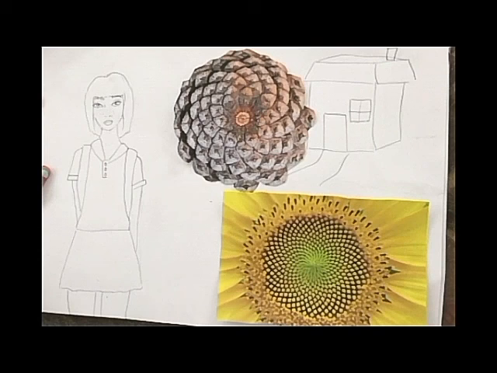The other picture is a pine cone. You know, the backs of this pine cone are also evidence of the Fibonacci sequence and are similar to the sunflower seed formation.